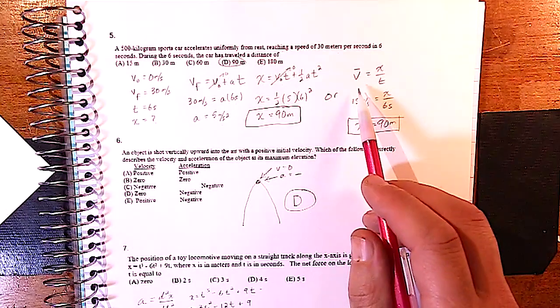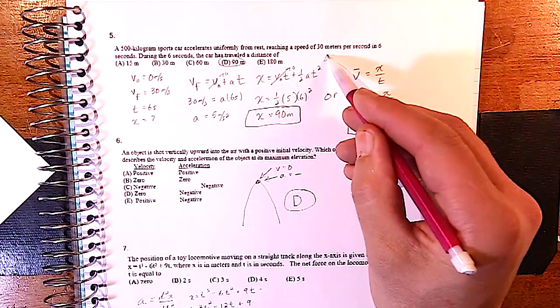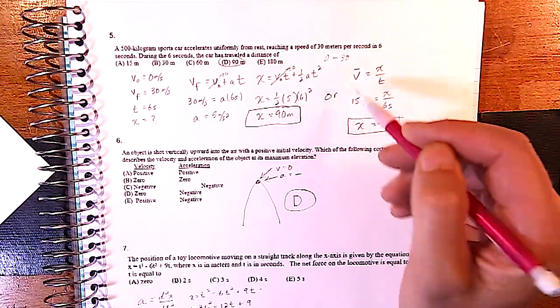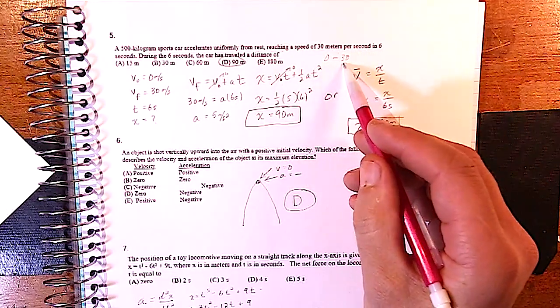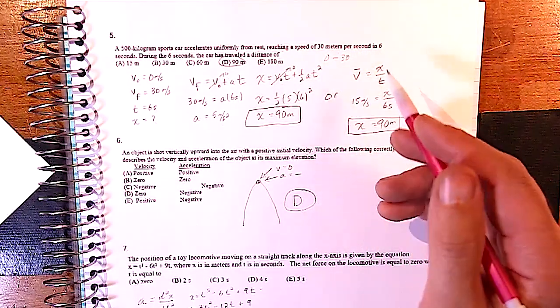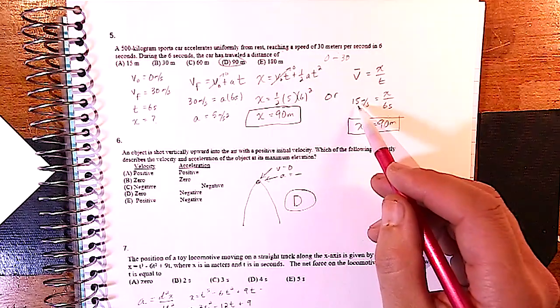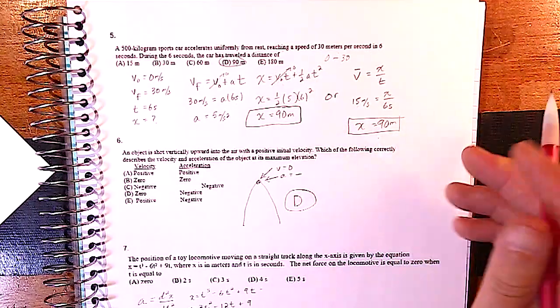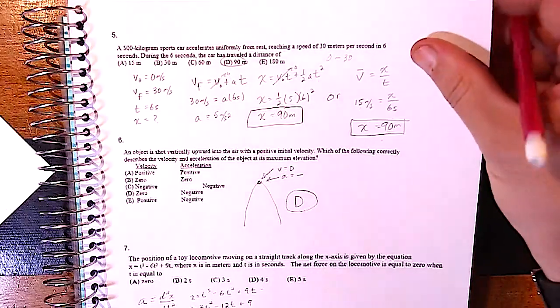Alternatively, we could have also said it went from rest up to 30, so that means it averaged 15 meters per second for 6 seconds. So we could have just done 15 times 6 to get the 90 meters.